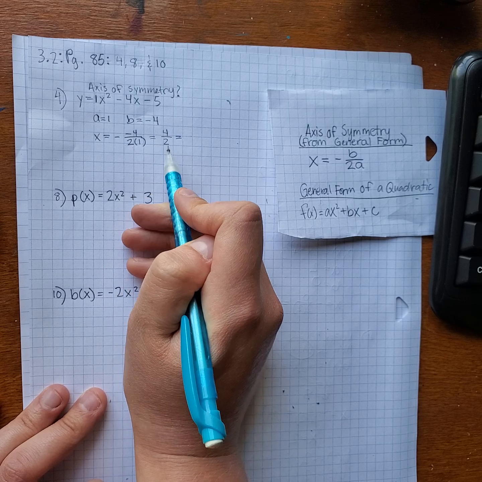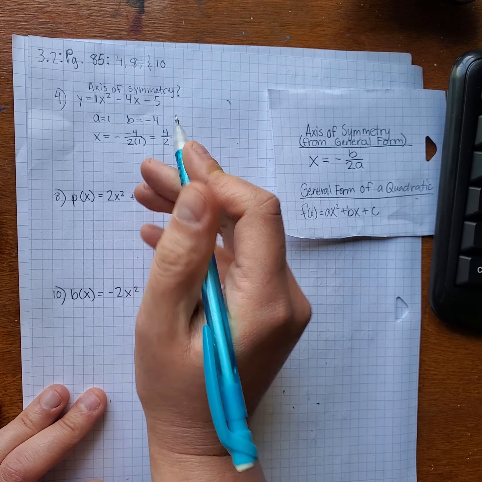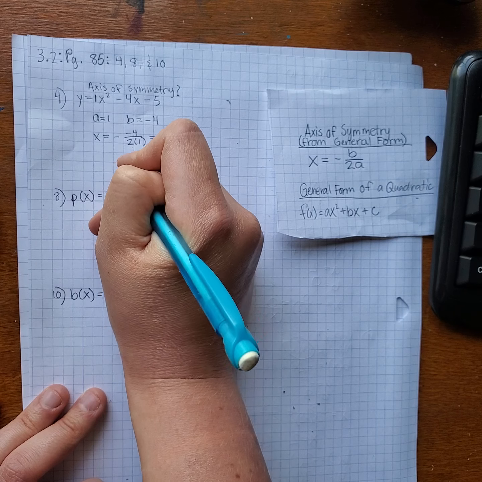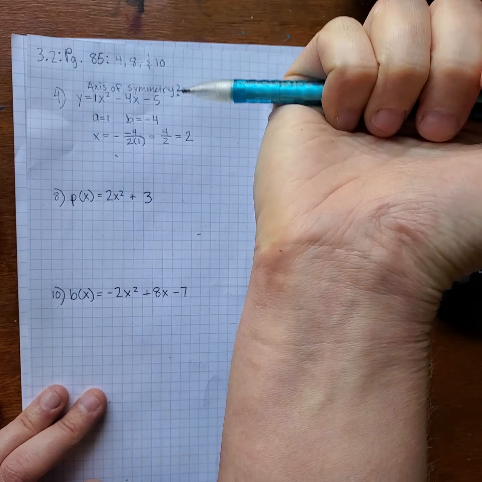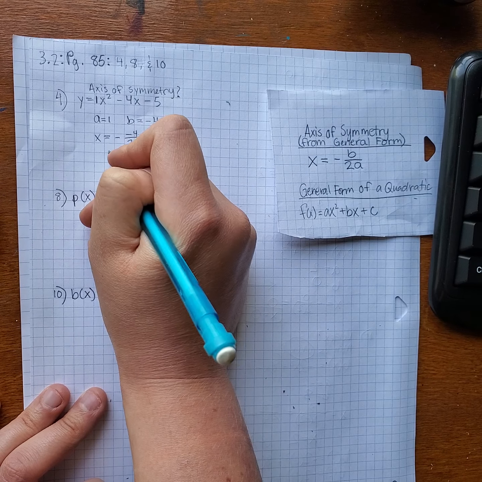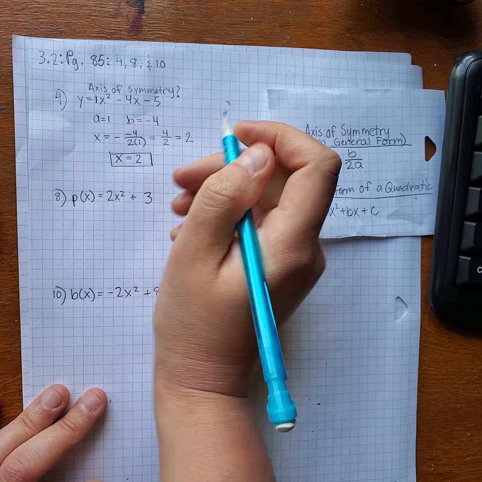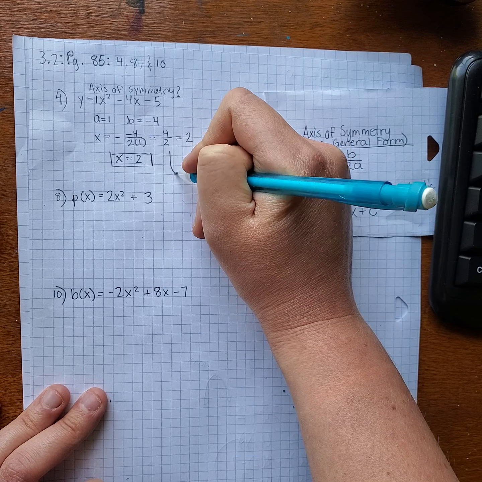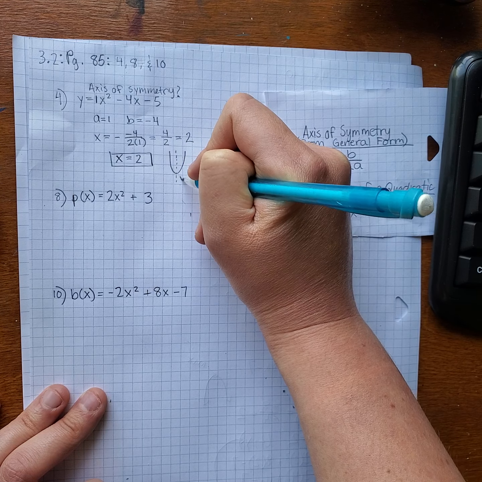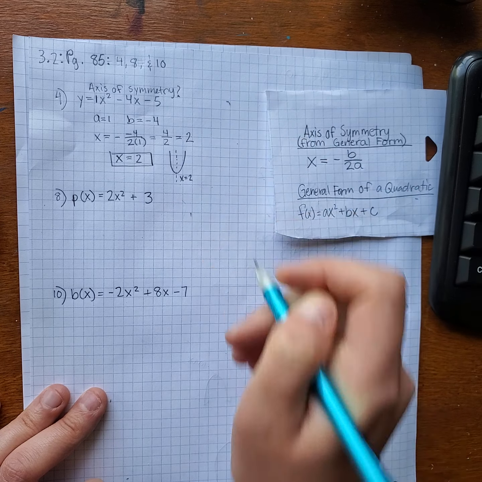And the fraction 4 over 2 is the same as 4 divided by 2, so that's just 2. And we get that our axis of symmetry is just x equals 2. And if you imagined this on a parabola, you could flip it perfectly over the line x equals 2.